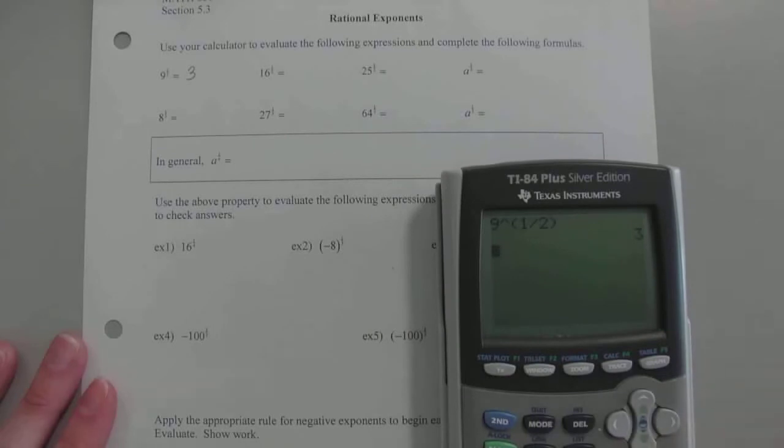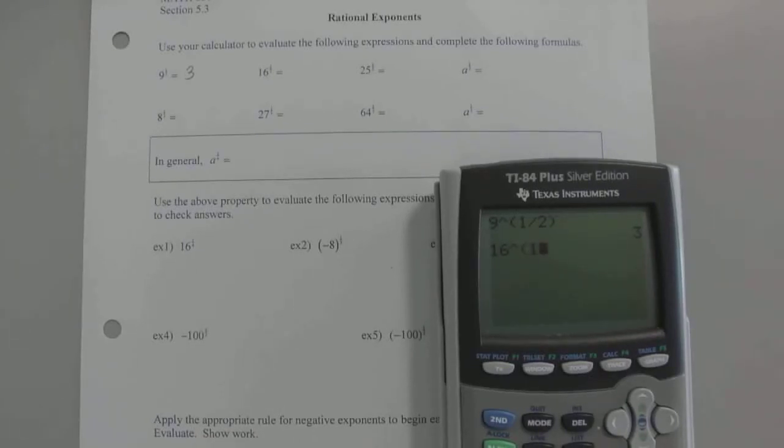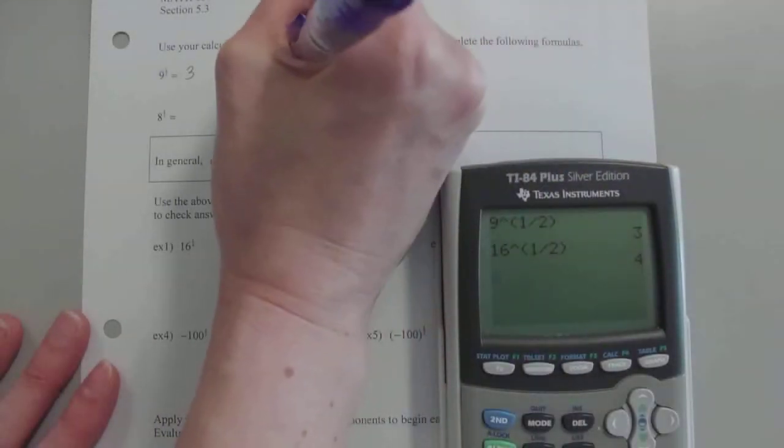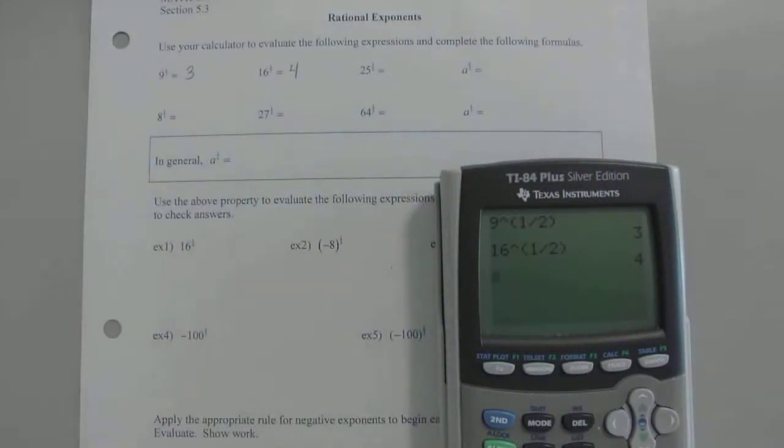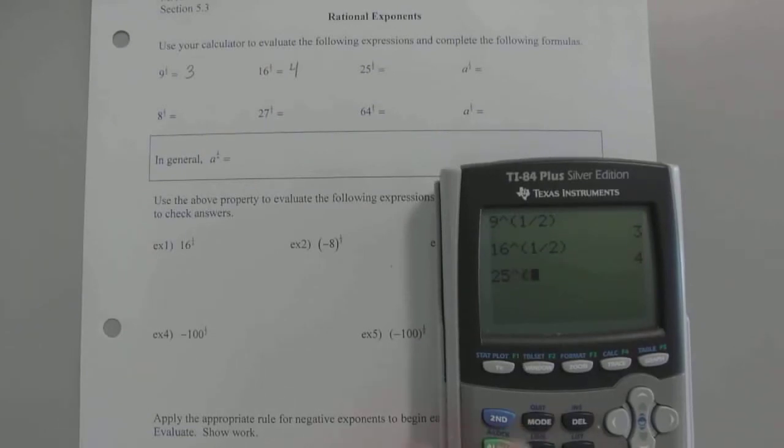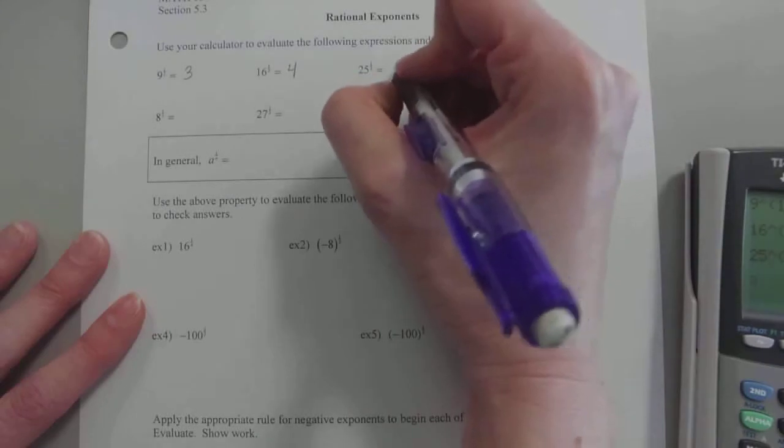This calculator is weird. Why? It actually puts a fraction up there. Yeah, it's updated. That's the newer one. Okay, so we're gonna do 16 caret 1 divided by 2. You guys get 4. Okay, you kind of see the pattern, right? 25 caret 1 divided by 2 is 5.